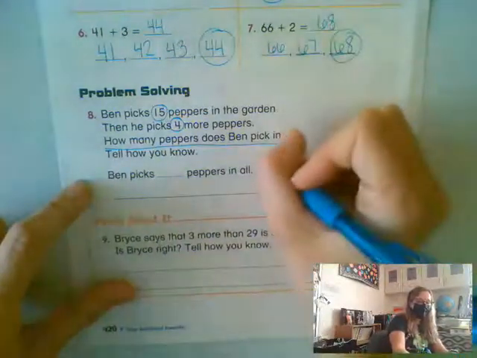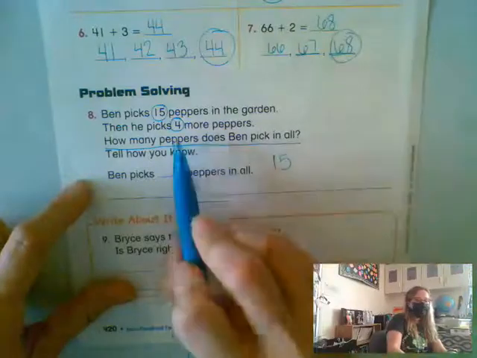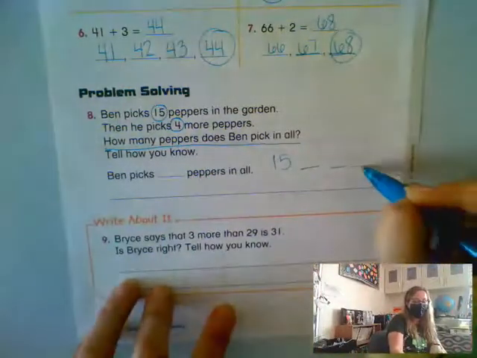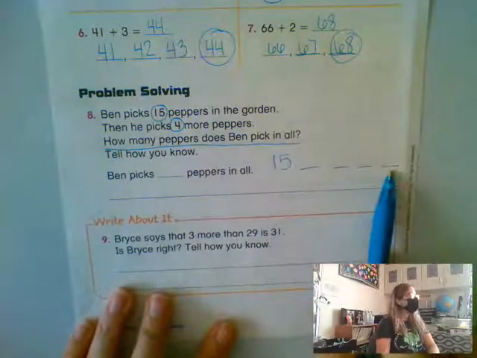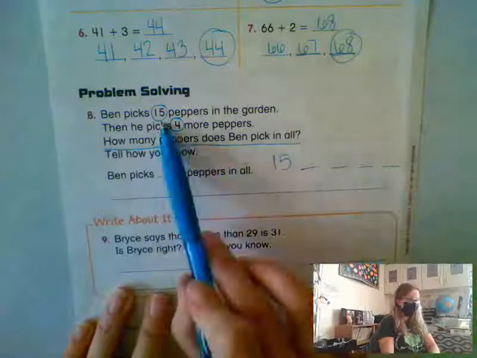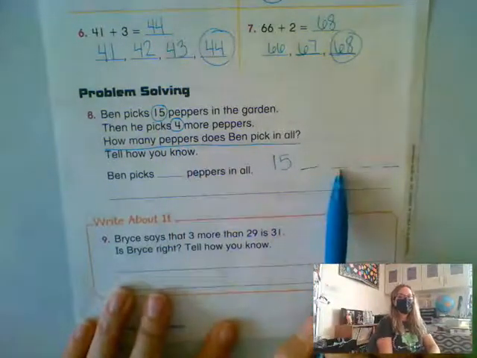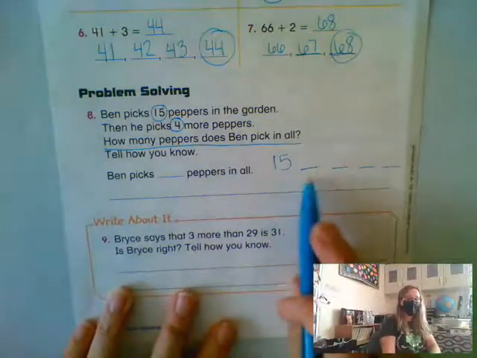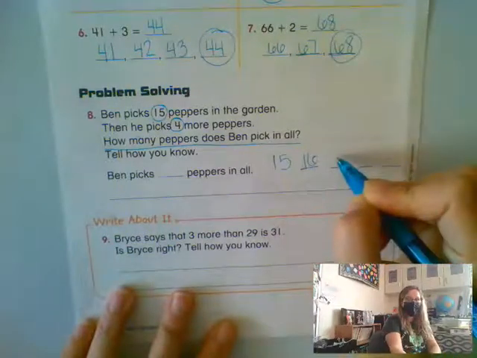You're going to write the number 15 because that's how many he picks first. Then you're going to draw 4 lines. 1, 2, 3, 4. Because he's picking 1, 2, 3, 4 more, right? He had 15, he picks 4 more. So who can count us up to our answer? Go ahead, Camila. What will come after 15? 16, and then?